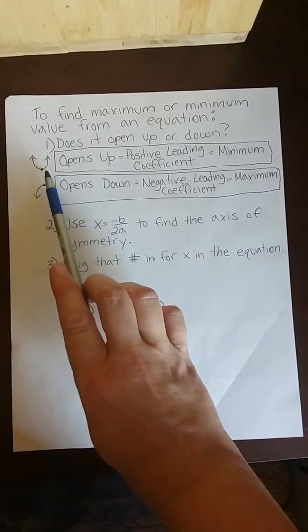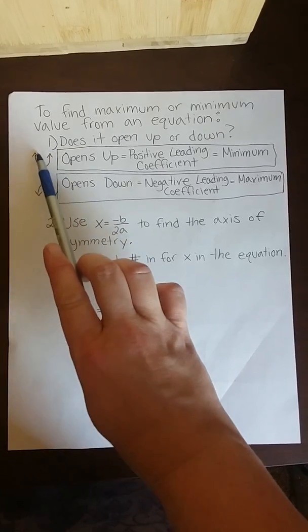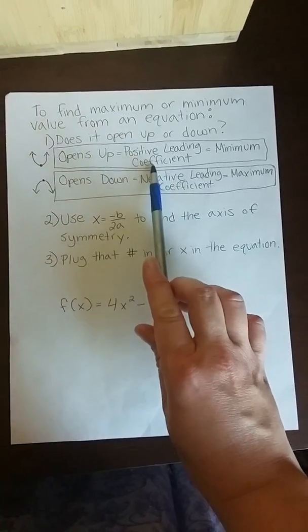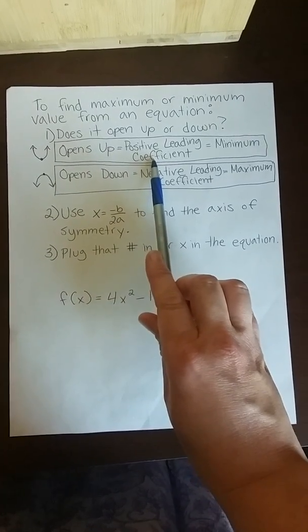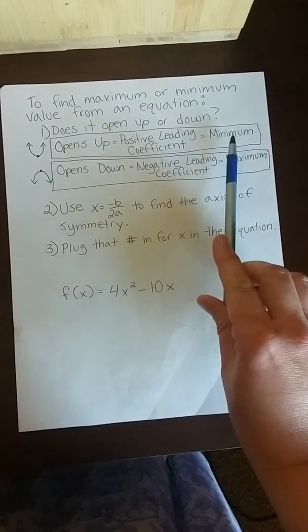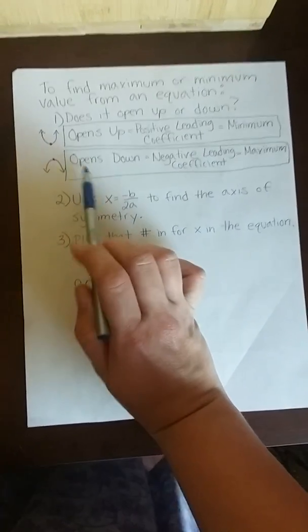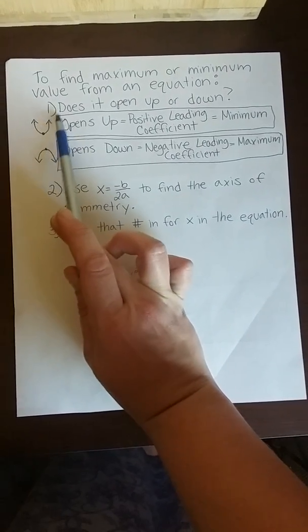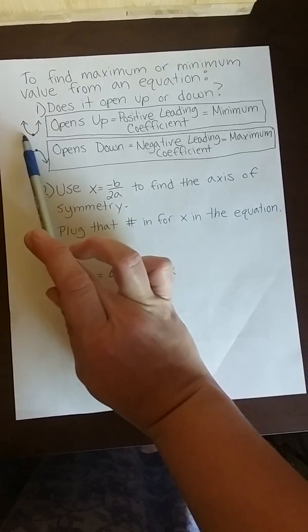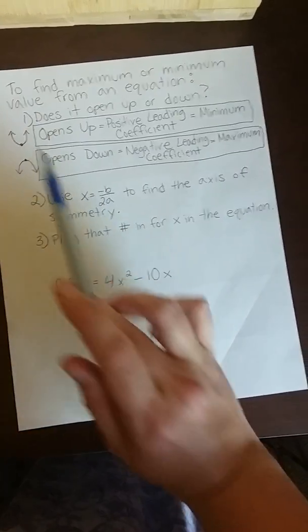Opens up looks like this. The arrows are going up. If it opens up, that means there's a positive leading coefficient. So that means the number in front of x squared is positive. And that also means that it's a minimum value. Because if we open up, that means there's no maximum since our arrows are going up, but there is a minimum. There's a lowest point on my graph.